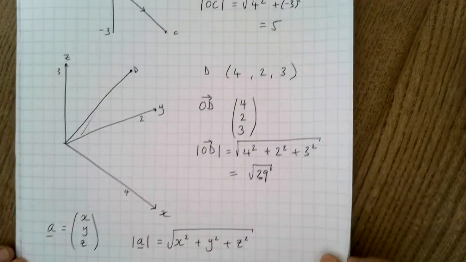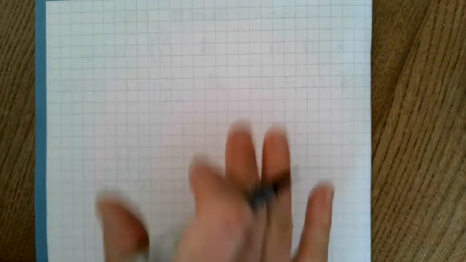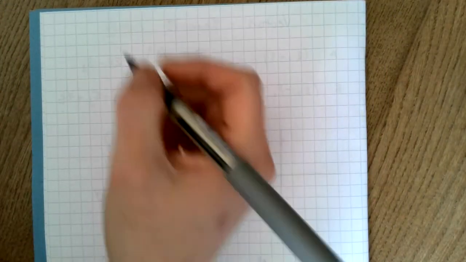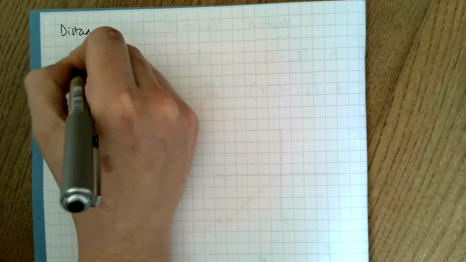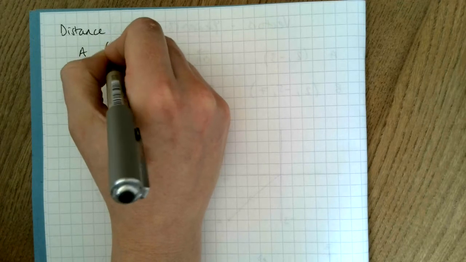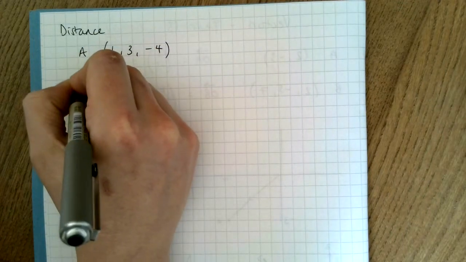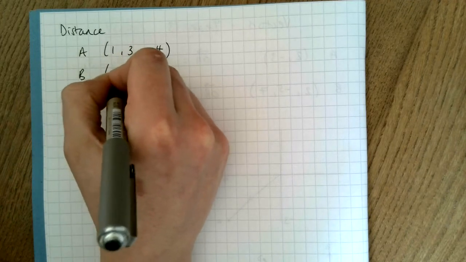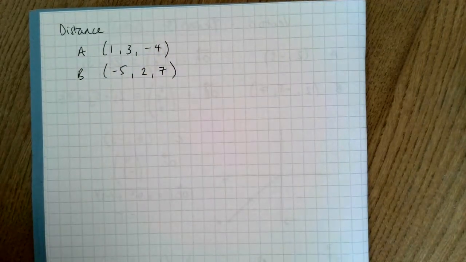One of the main things you'll have to use that for is to find the distance between 2 points. So let's have a look at doing that with some. So let's go for the point A, let's say (1, 3, -4), and the point B, (-5, 2, 7).